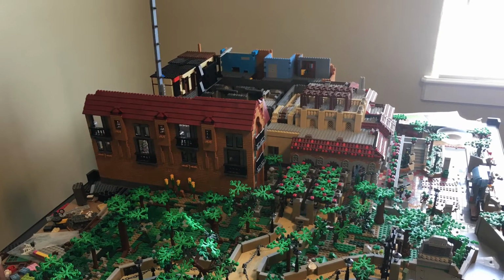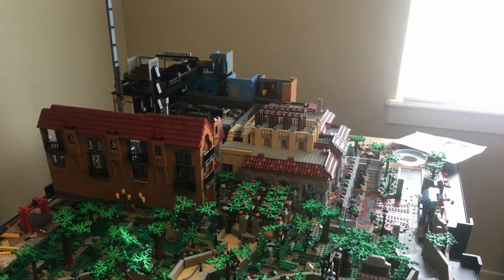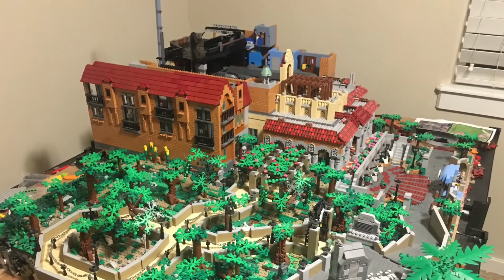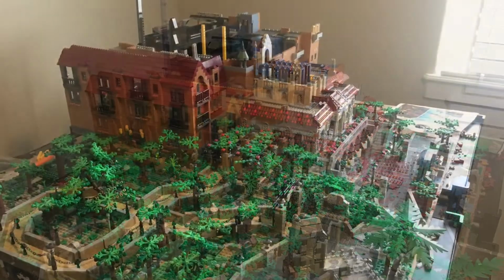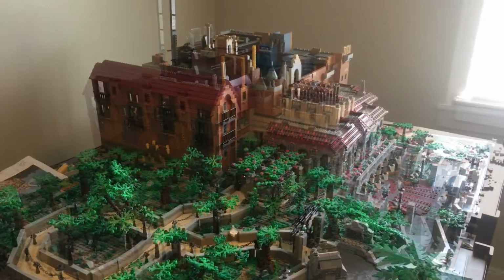And with all the extra space in the back that I wasn't using, I started building some Twilight Zone episodes. Then I was building it up and working on the fifth dimension ride scene. And I was building the tower up.